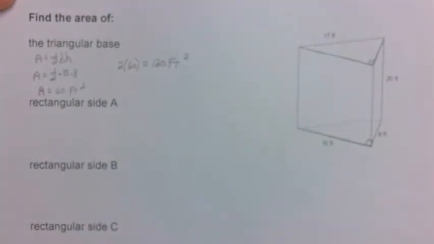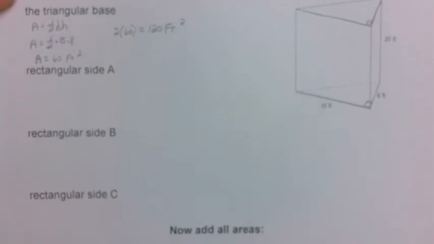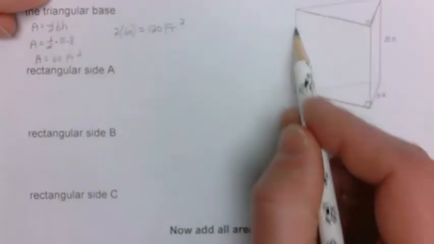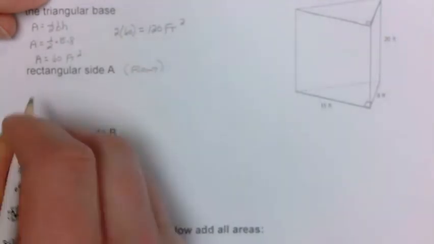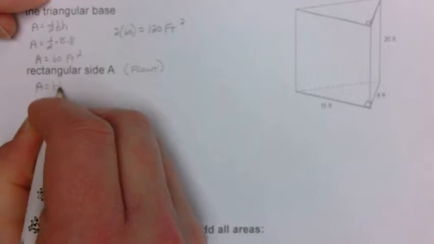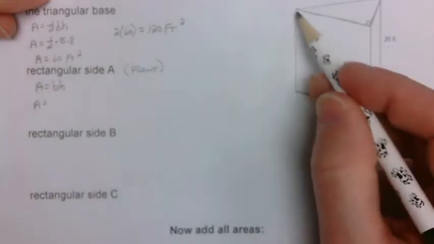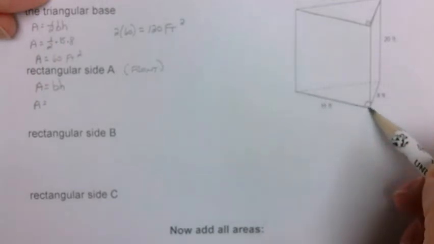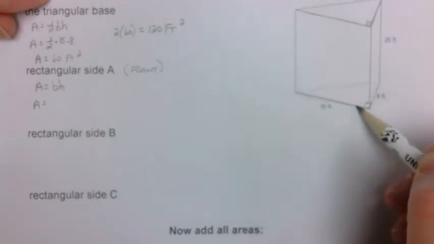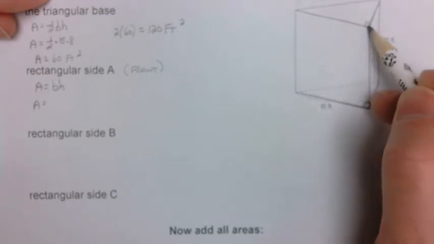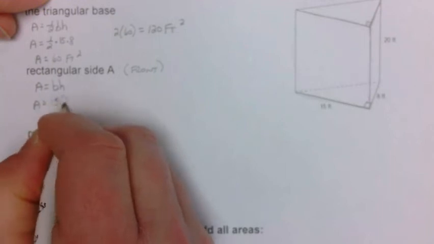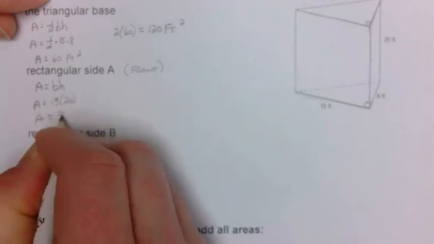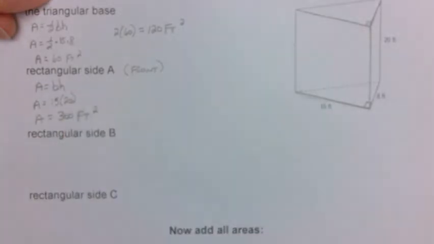Now I have my 3 rectangular sides that I need to find the areas for. All right, so I'll do rectangular side A, which I'll call the front face right here. It's a rectangle, so I know my formula is area equals base times height. And now if I trace this front face, its dimensions, well, I see down here, it's 15 feet by this height, and the height is the same as the height here, which is 20 feet. So I'm going to do 15 times 20, which equals 300 square feet for the area.